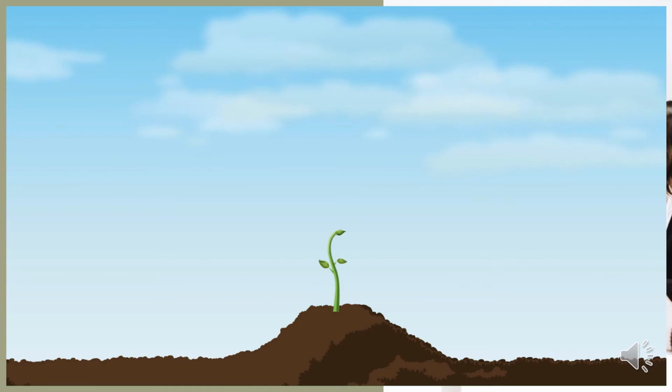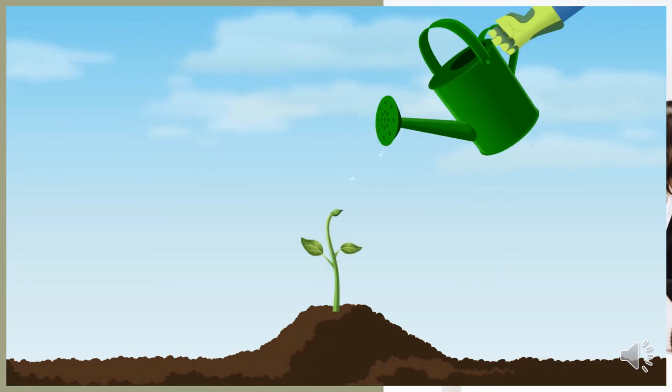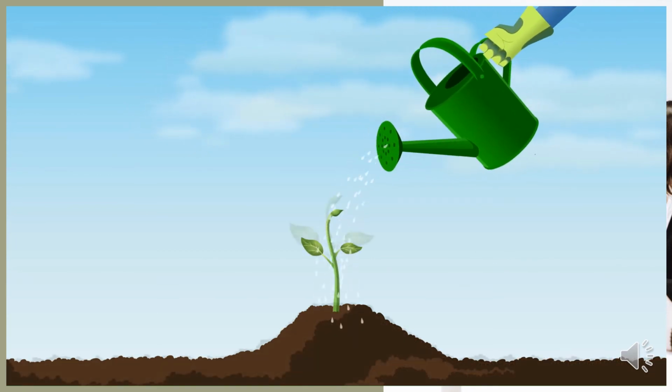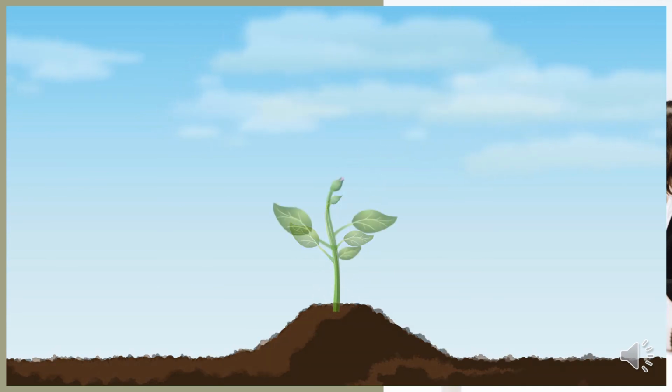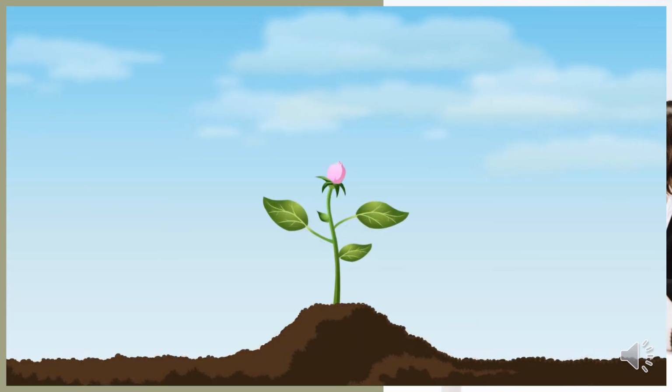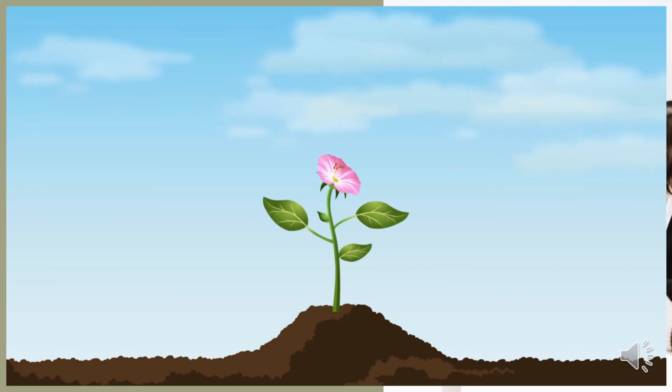The growing plant gets leaves. The plant needs air, water, and sunlight. The plant uses these things to make its own food. Flowers begin to form. The plant got all of the things it needed. What do you think would happen if the plant didn't get all of the things it needs?